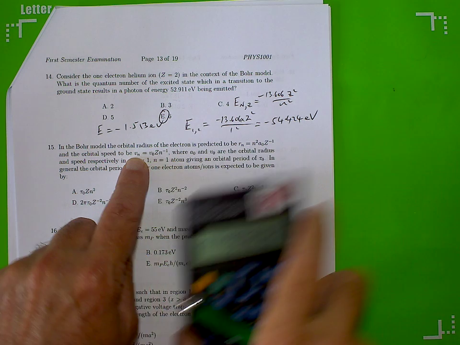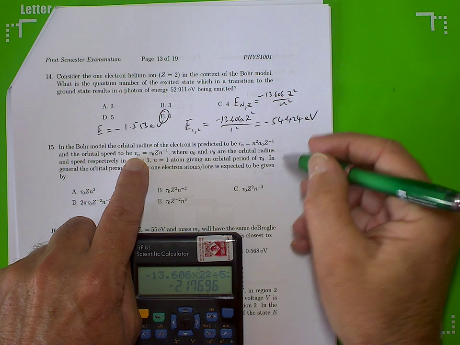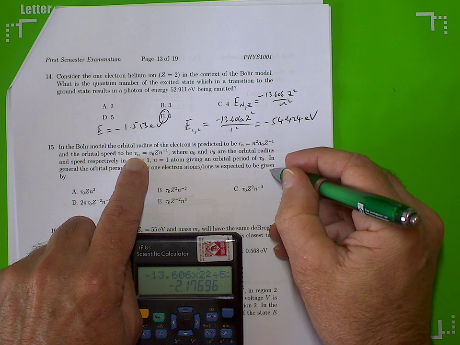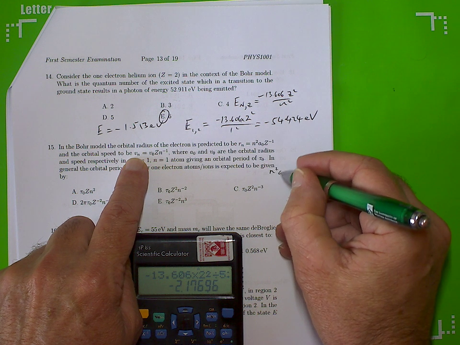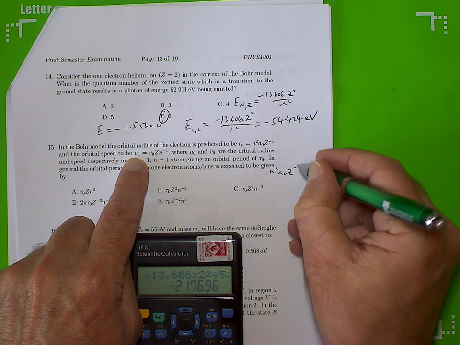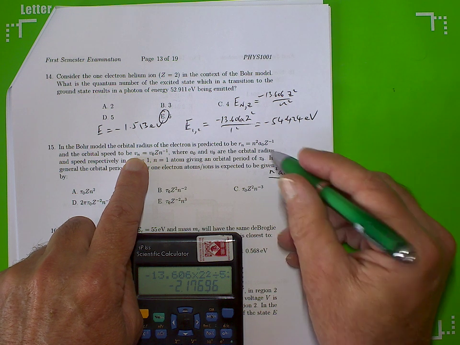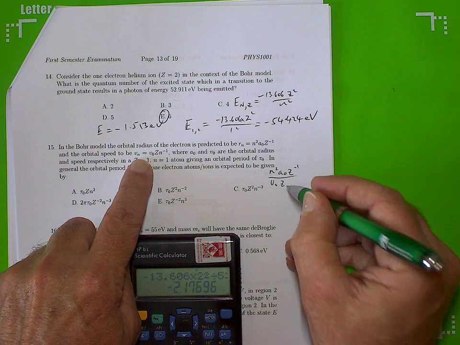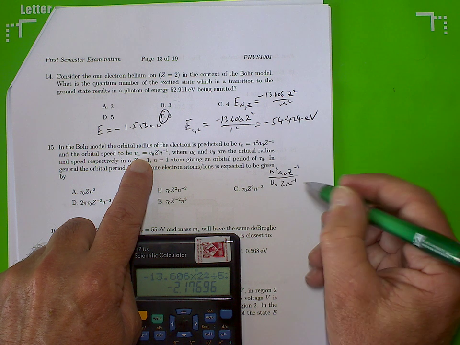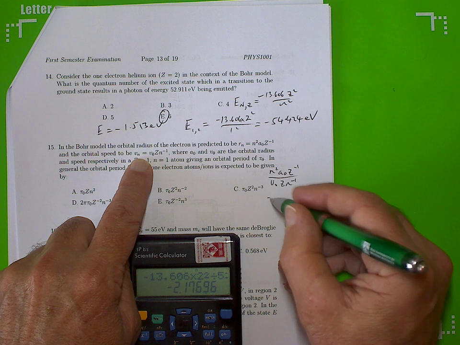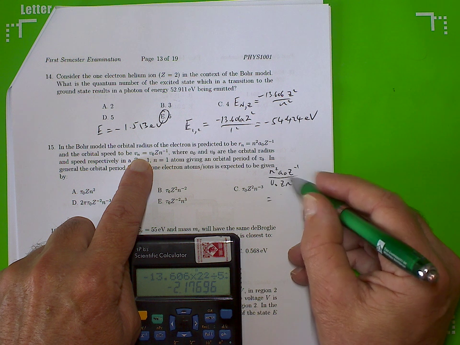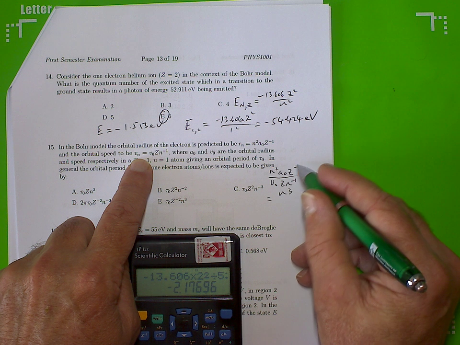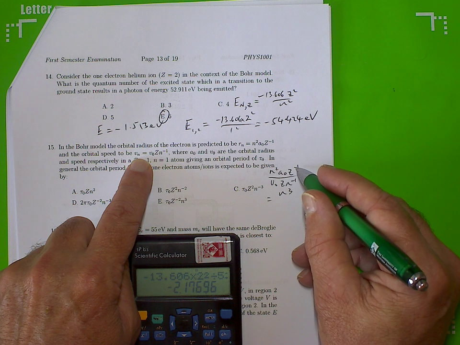So roughly speaking it's the radius, n squared a naught Z to the minus 1, over the velocity, v naught Z n to the minus 1. Roughly speaking, this is n squared with n to the minus 1 on the bottom. That makes n cubed Z to the minus 1.